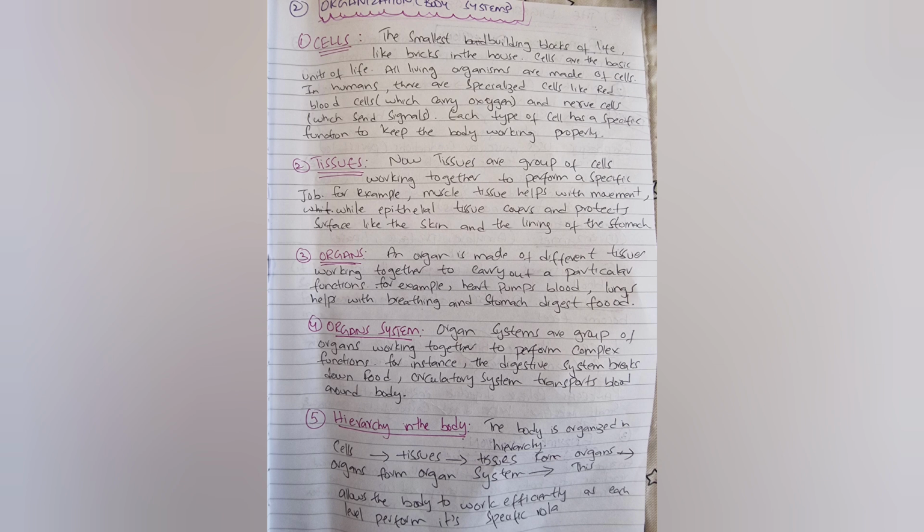Now the hierarchy in the body. The body is organized in a hierarchy, which means the cells make the tissues, tissues form organs, and organs form organ systems. This allows the body to work effectively as each level performs its specific role.